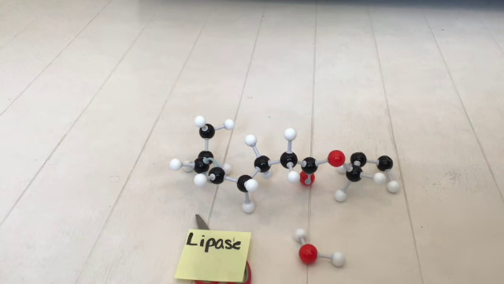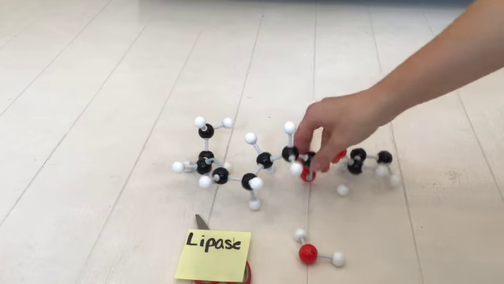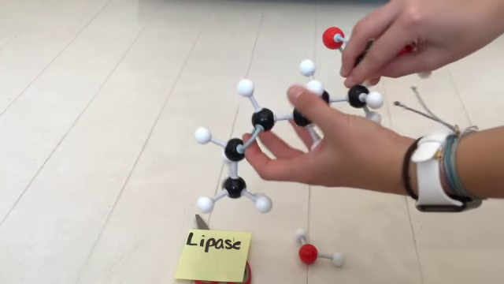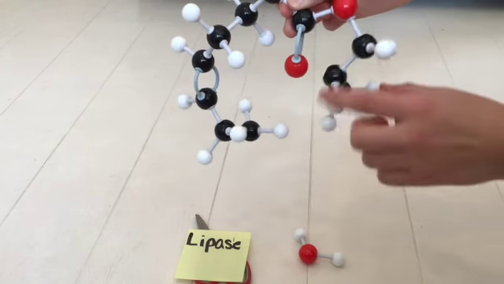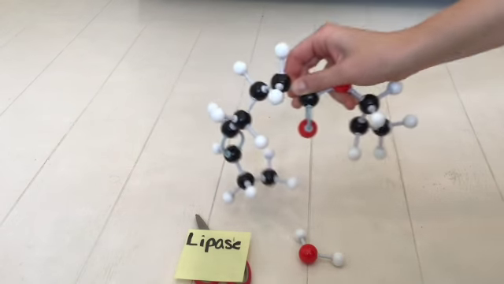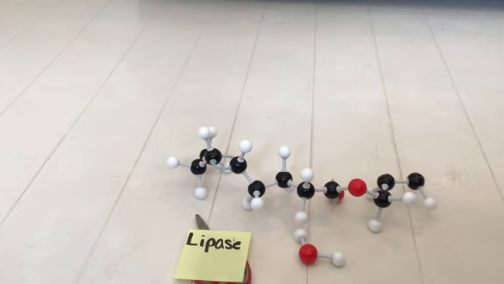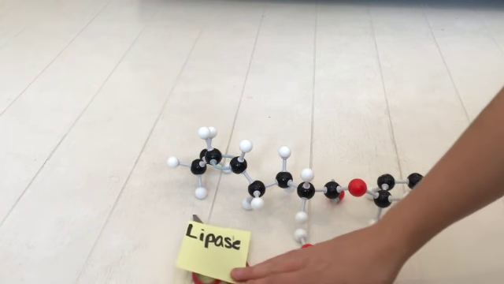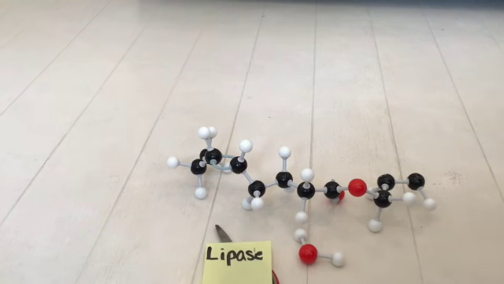This is the triglyceride that has already been broken down into a monoglyceride. As you can see, there's only one fatty acid, but then there's the whole glycerol molecule. So this is what makes up a monoglyceride. So basically, for the purpose of this video, I will be showing how the lipase enzyme cuts the bond between the fatty acid and glycerol so that OH and H can then be added to the two separate molecules.